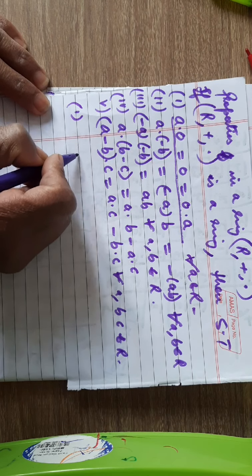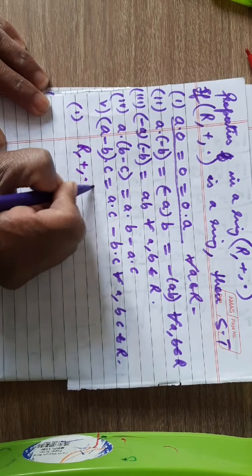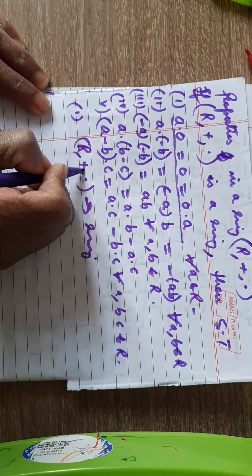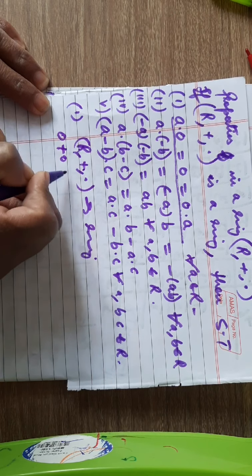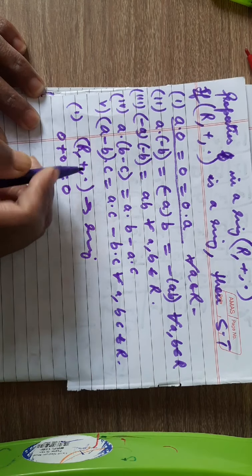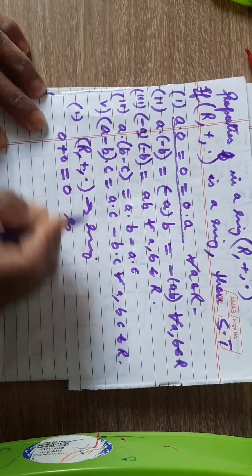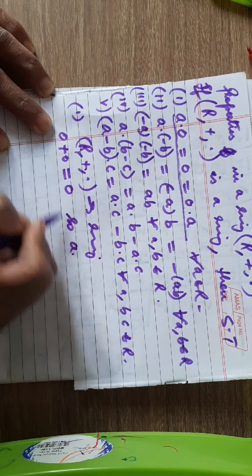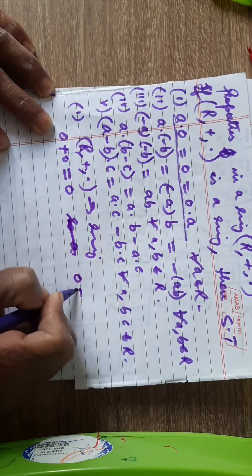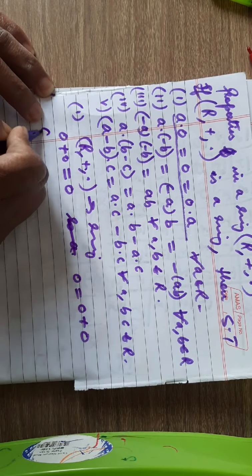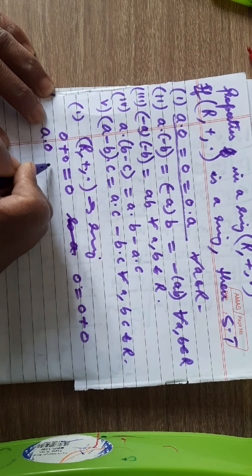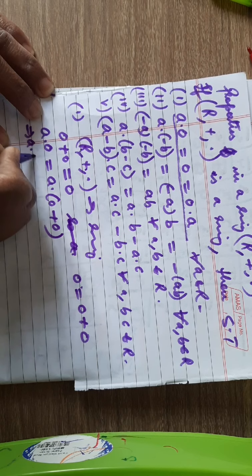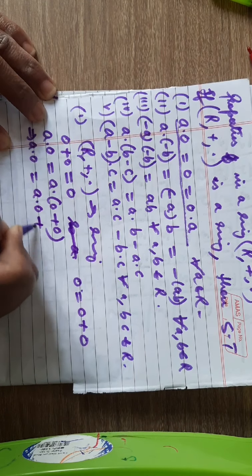Now we know that since R plus dot is a ring, R under plus is an abelian group. So 0 plus 0 will always be equal to 0. Then multiply this on both sides by A, on the right. So A into 0 is equal to A into 0 plus 0. So this implies that A into 0 is equal to A into 0 plus A into 0.